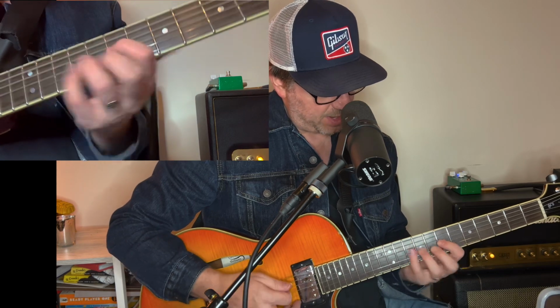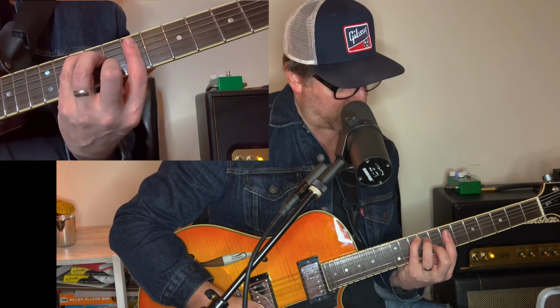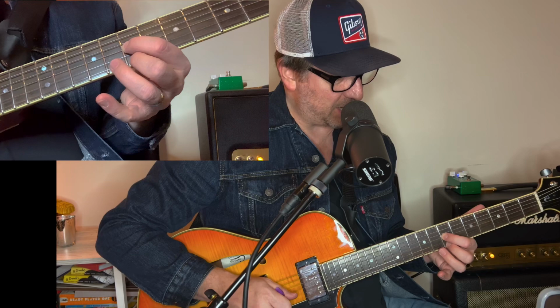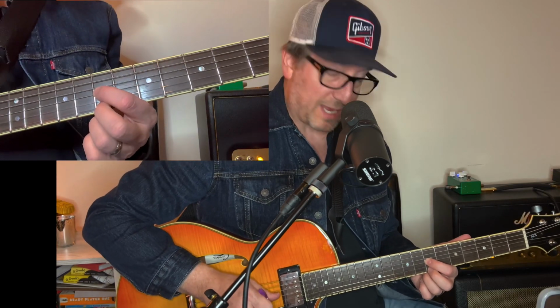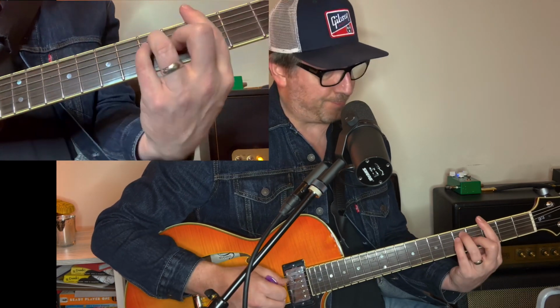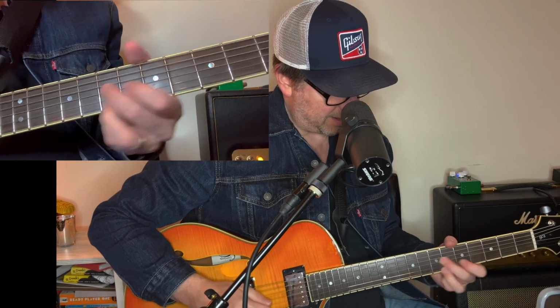One of the main things I'd like to point out: if you take this shape, which is the overlapping shape from the C shape in G and the D shape in G, if you take your root out and just keep your 5 and your 3 on top, you can walk this down and you'll hear this famous old lick, right? And then you go into that top end, your 3 and your 1 on the G bar chord there, right? Very famous, and most people probably know that lick.